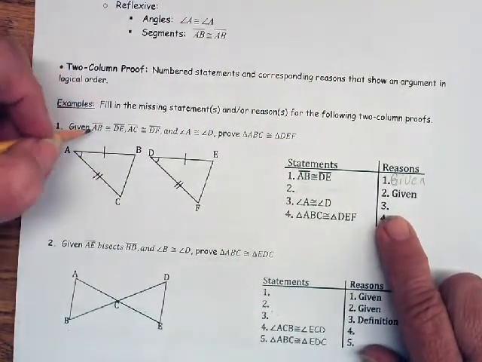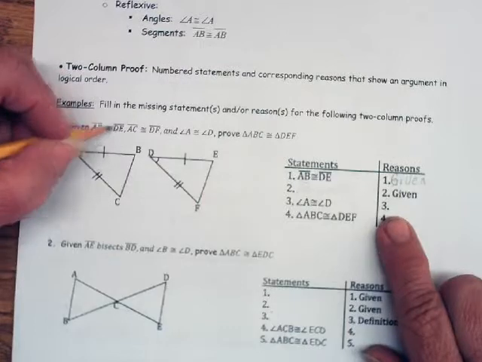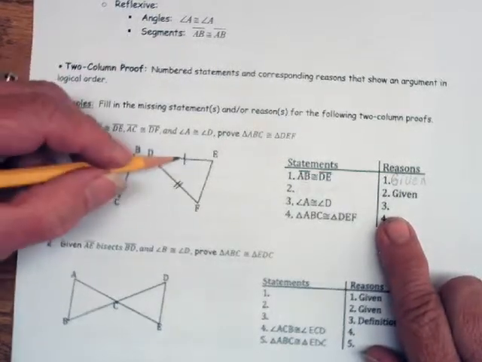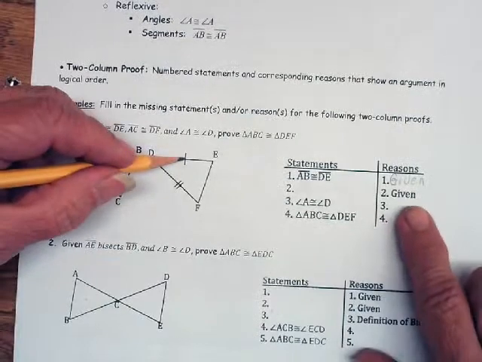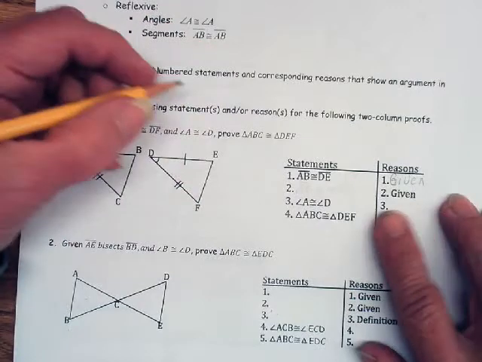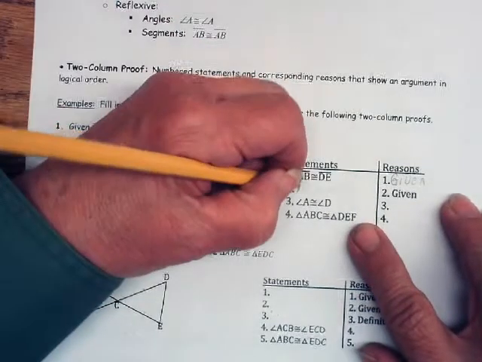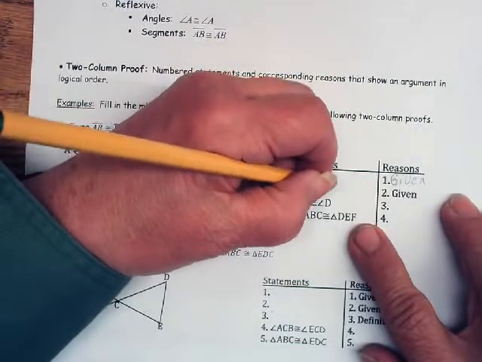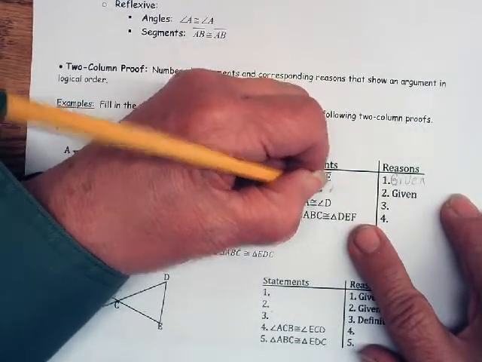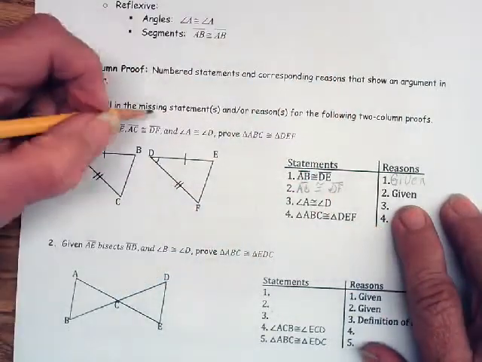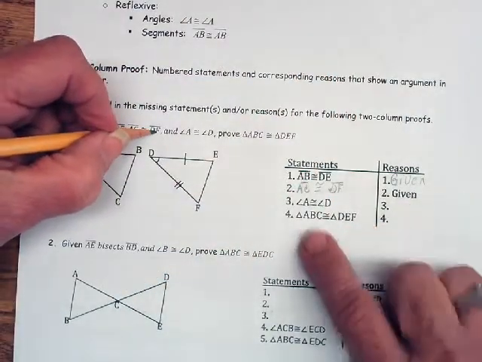So if we look over here, we see that AB is congruent to DE. So we put these little lines here to tell us that those two line segments are congruent to each other. And that information is just given to us. We also know that segment AC is congruent to segment DF. And that information is also given to us.